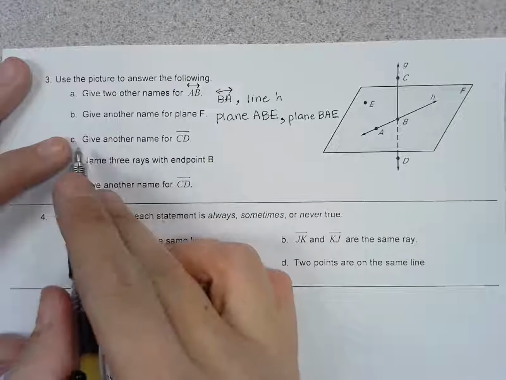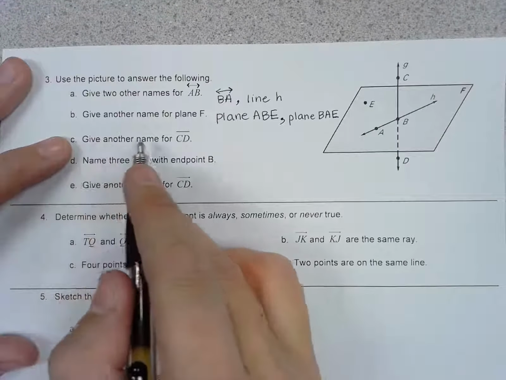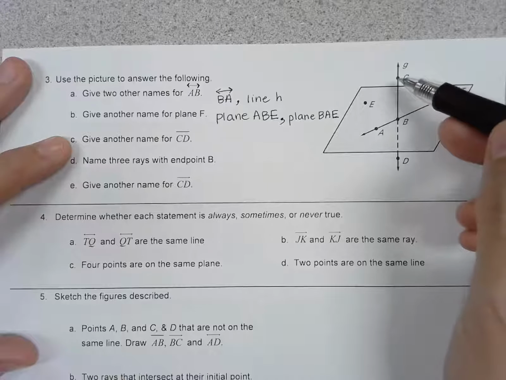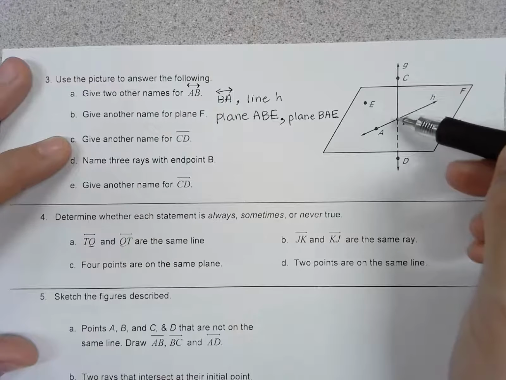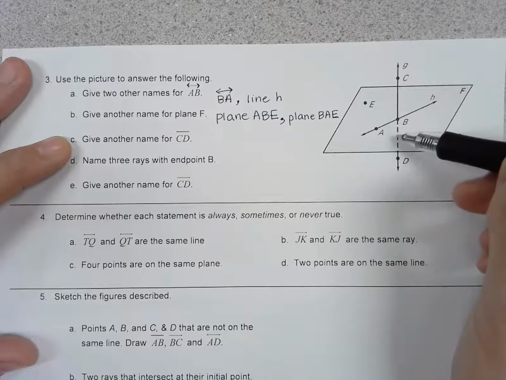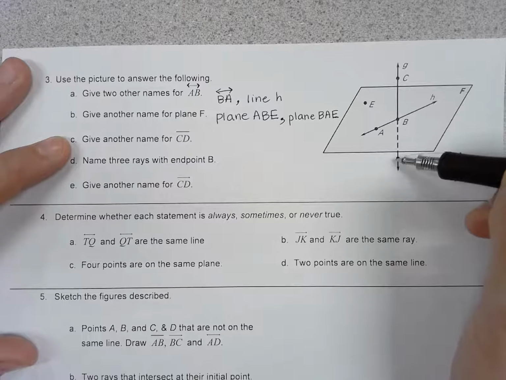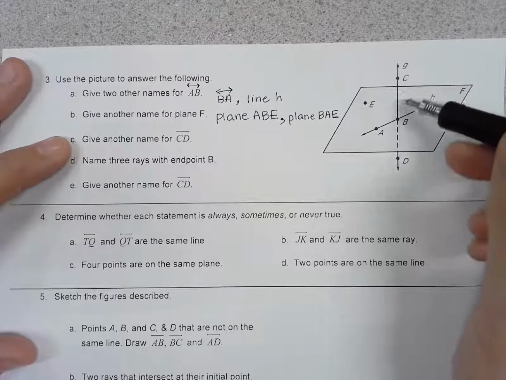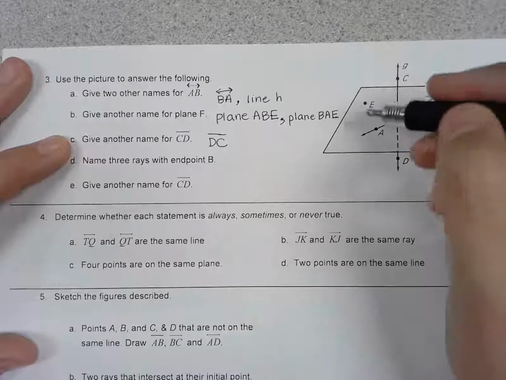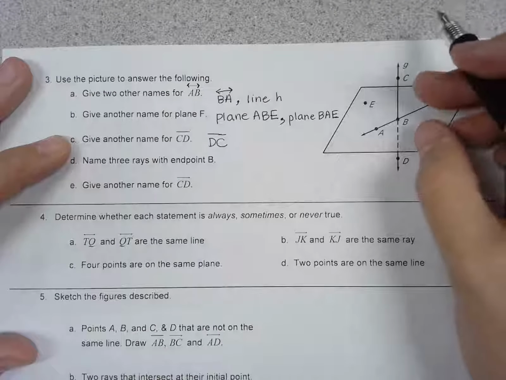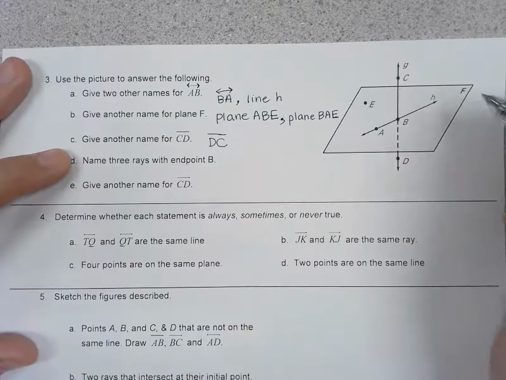The next thing they want me to do on question C says give another name for, and then notice that this symbol up here doesn't have any arrows on it. That means that it's a segment. So segment CD starts right up here, up above the plane. It goes down to B, and then this part of the segment goes below the plane, and it finishes at D. So C to D, the only other way that you could name it the same way would be from D to C, because line segments have length. You couldn't use the letter B because that would mean that it was shorter than the whole thing.